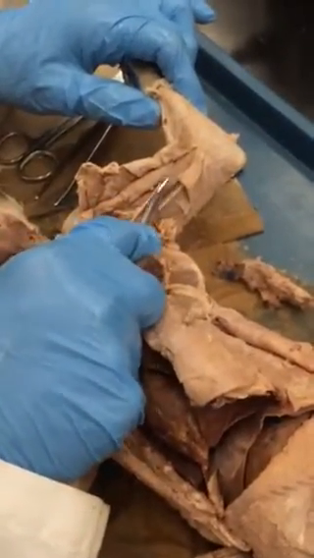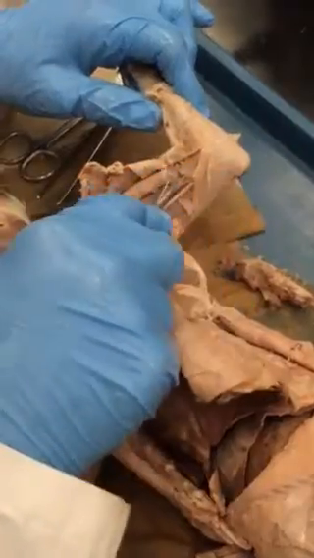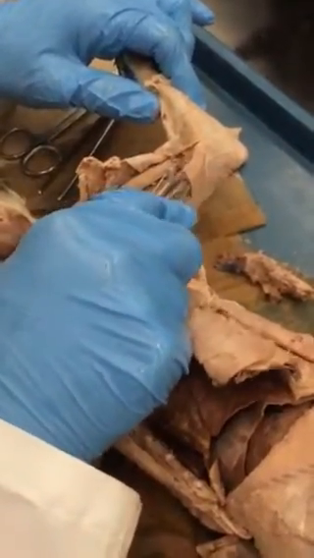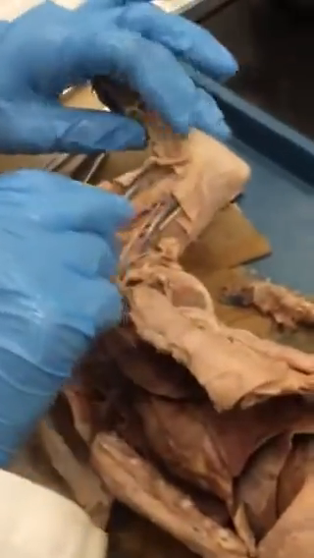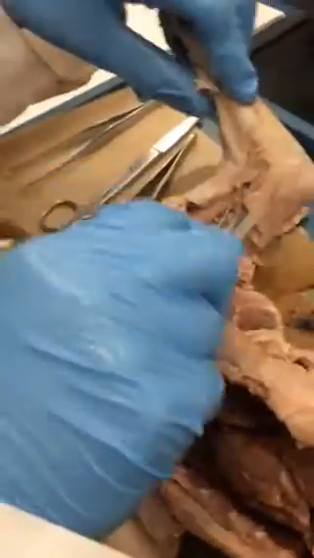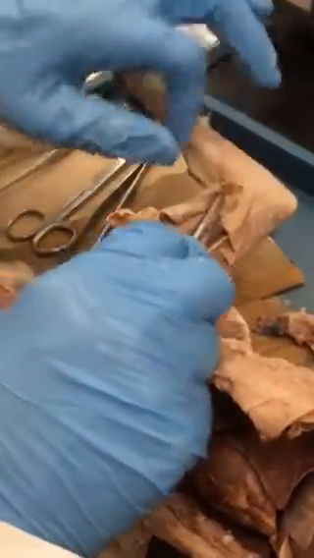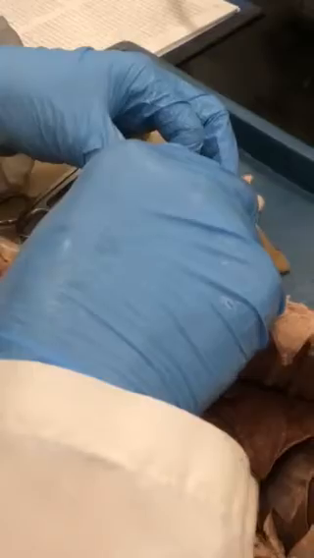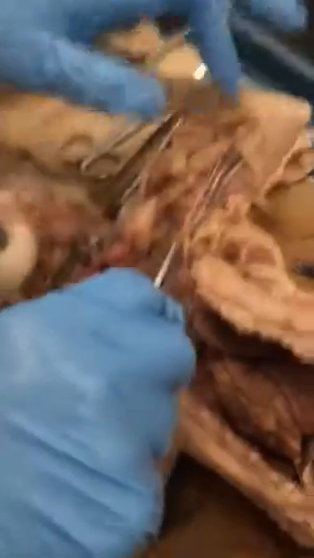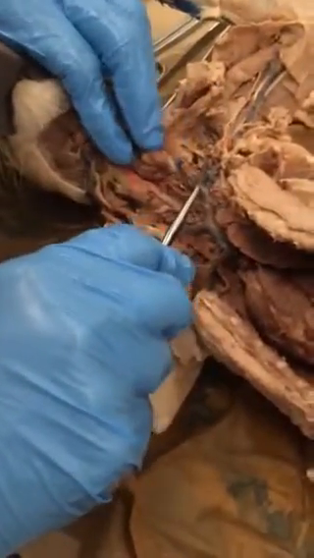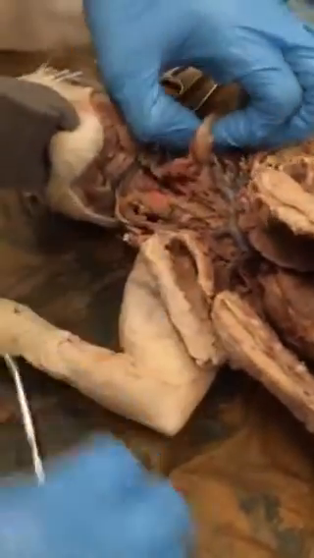And I think if you just follow this out, you would be able to find your median cubital. I can see it starting to come across right there. If you want to stay, I'll give you a hand with it, or you can work on it next time. Yeah, I mean, I always saw theirs pretty well. But I want to get to them, so. No, don't worry. And then here's your external jugular vein coming up here.